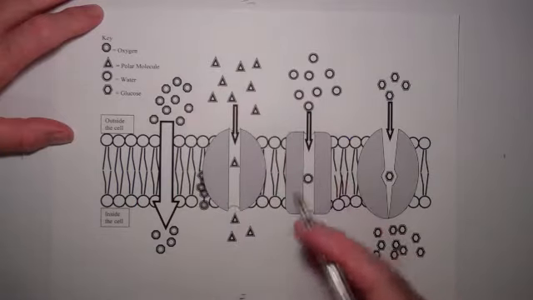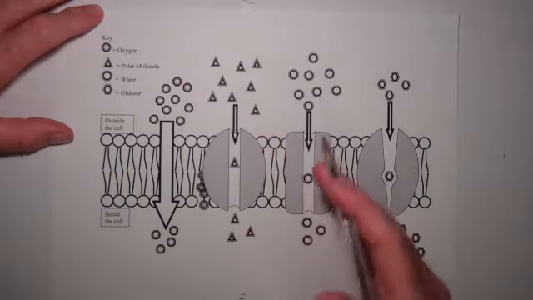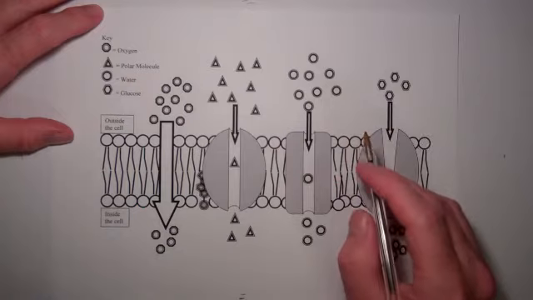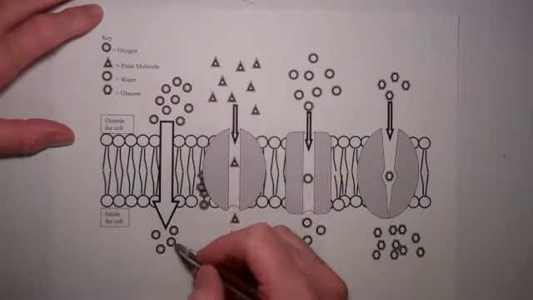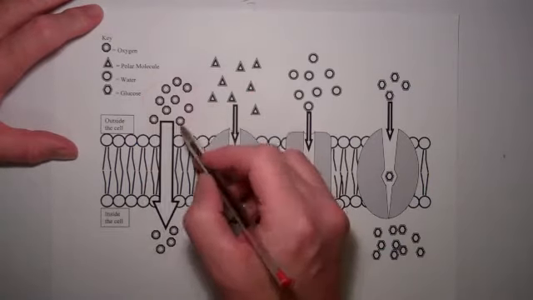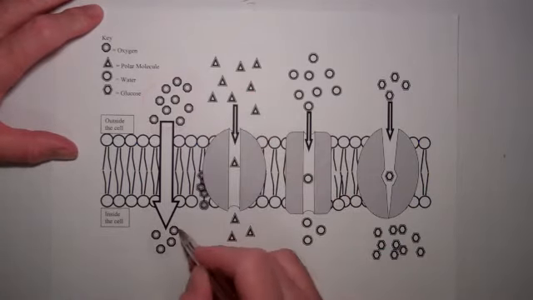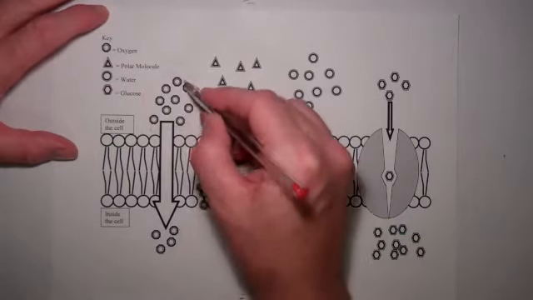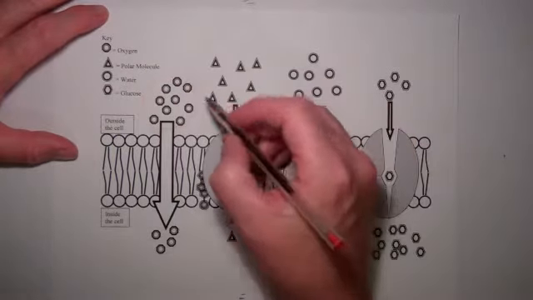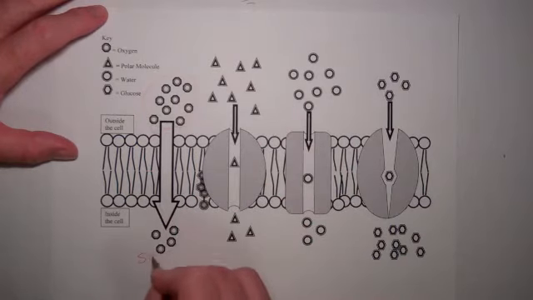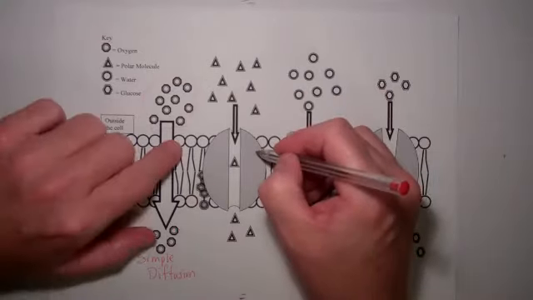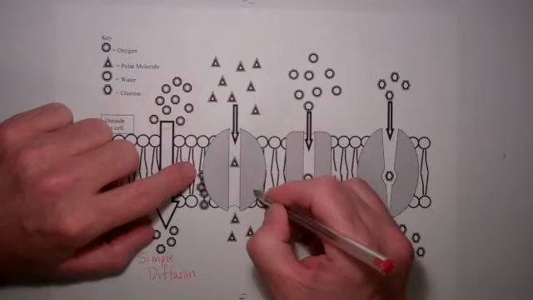Anytime you have movement from a high concentration of particles to a low concentration of particles, that's called diffusion. So here in this first example on the left-hand side, we have a large number of particles on the outside of the cell, a few on the inside. These are very small particles. The key indicates they're oxygen, and they will diffuse straight through the membrane. This is called simple diffusion.